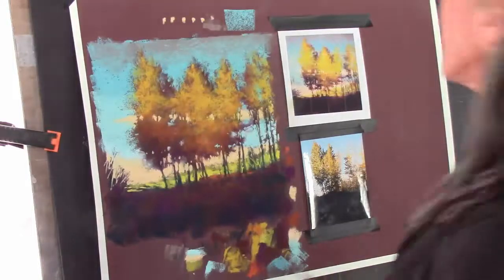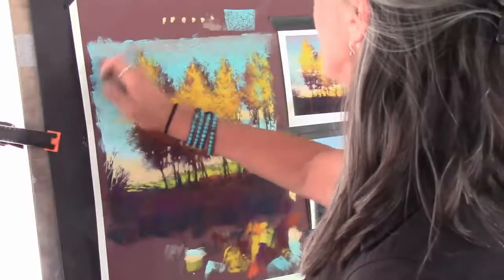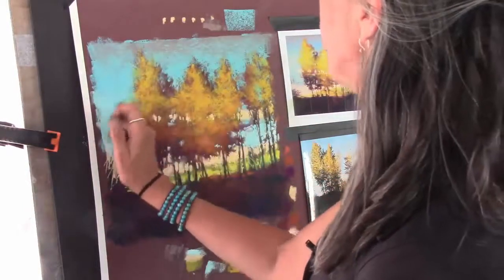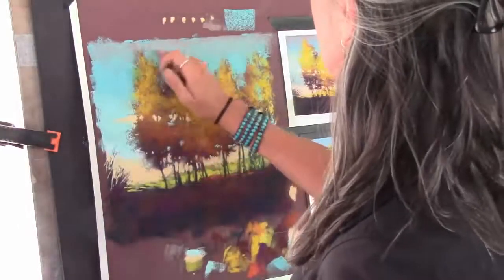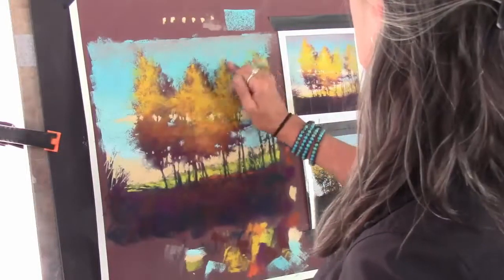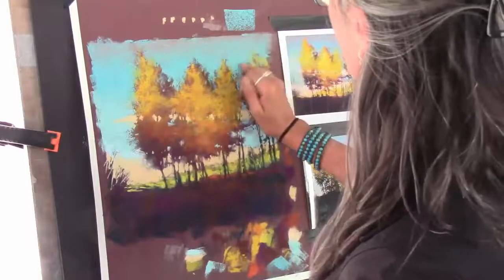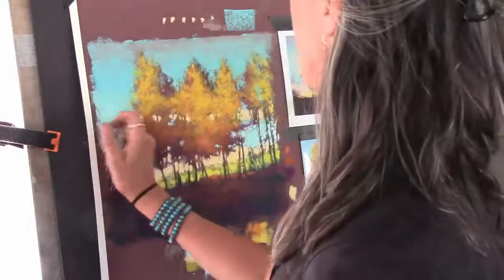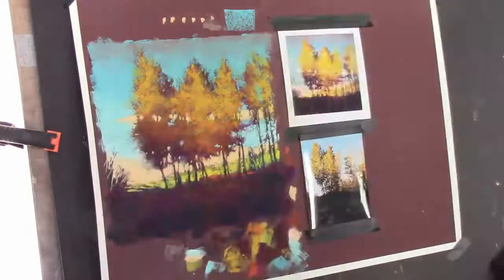Yeah, I like that. Now I'm going to just blend the sky a tiny bit. I'm using just the side of my finger, barely hitting the surface of the paper, just blending a tiny bit. You hardly ever see me do that, right? But here I'm just getting rid of a little bit of the texture, which was just a little bit too much for me. Softening some of these edges.